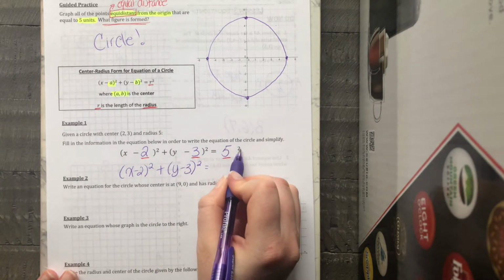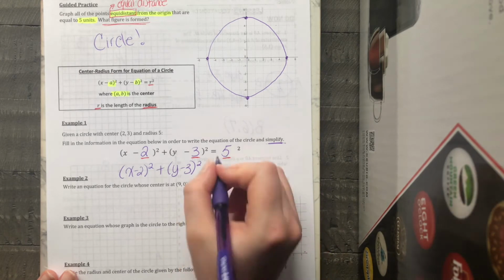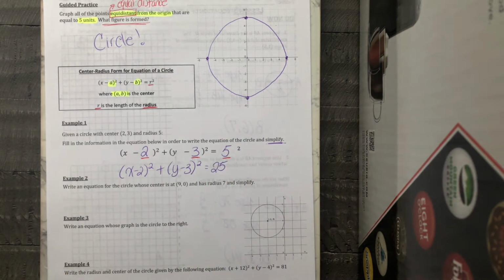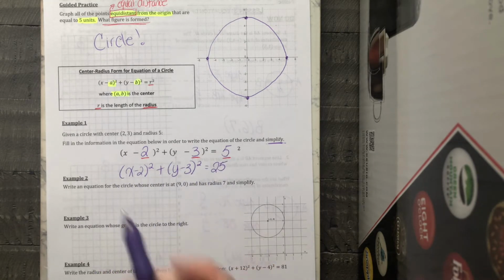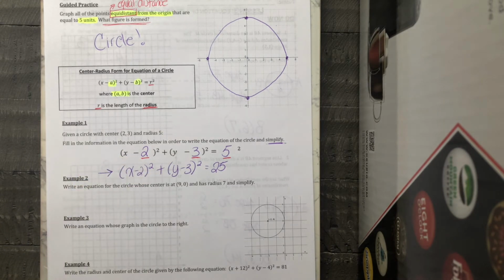But 5 squared, I can definitely simplify. What is 5 times 5? Good job, it's 25. So I'm going to fill that in. All right, so now I took this equation and I simplified it. Okay, this is the form that you would see on a test or a quiz. All right, moving on. Example 2.